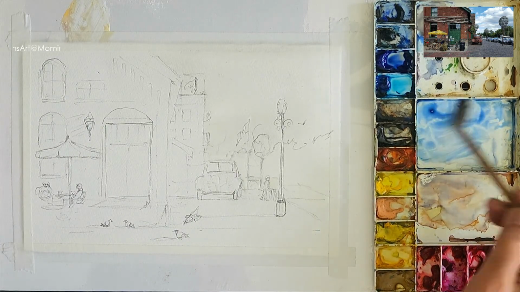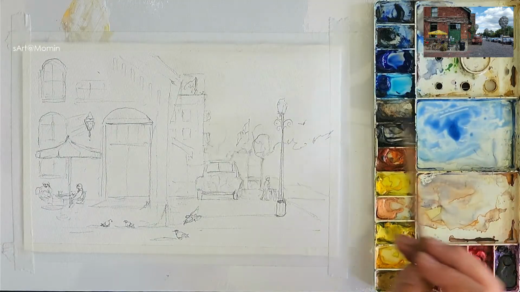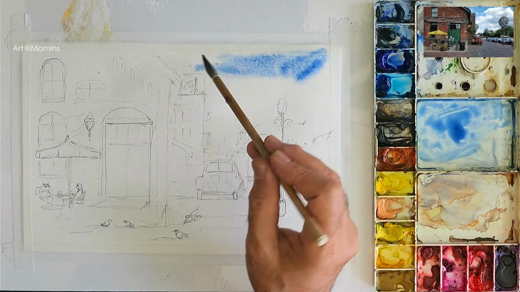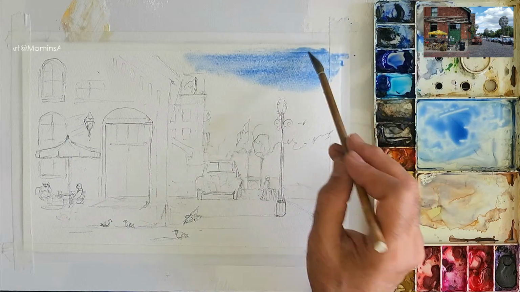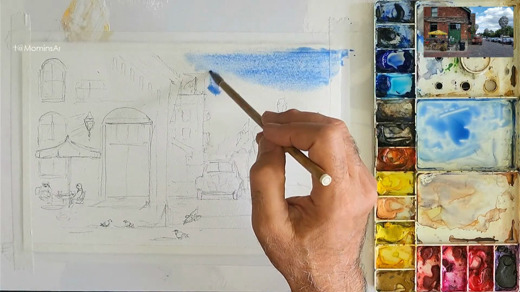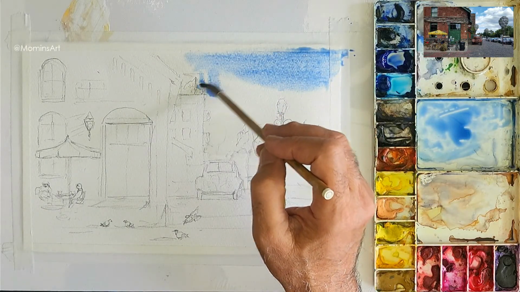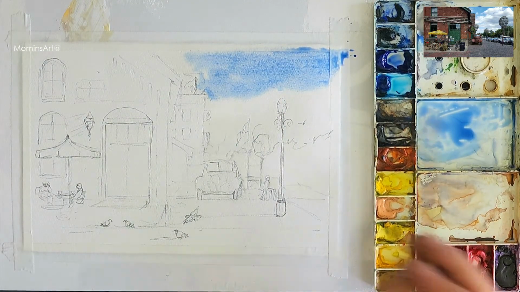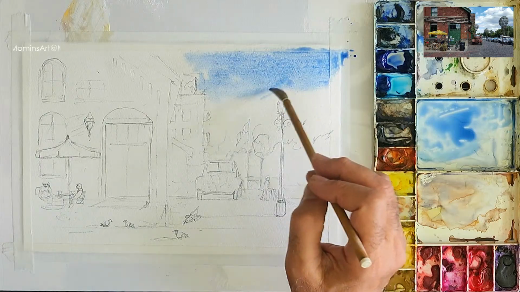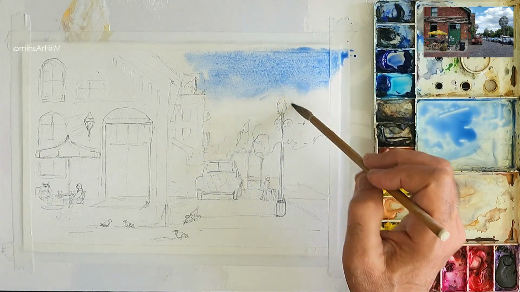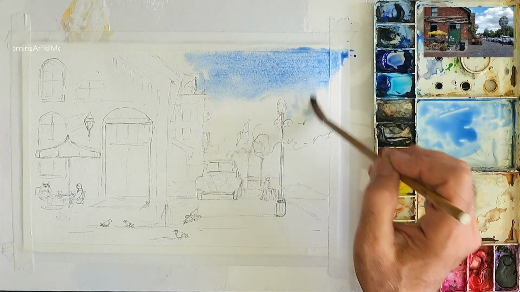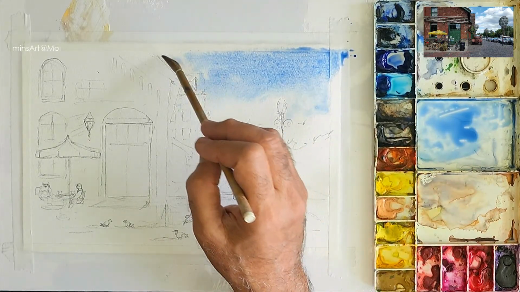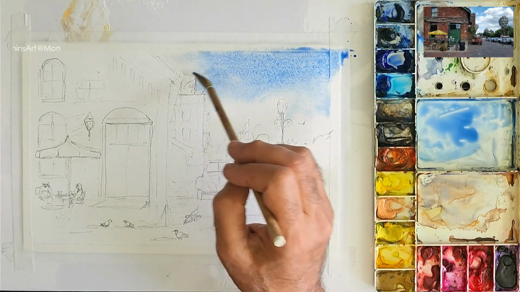If you leave it on a palette, you have to put some water on it before you start painting. Usually, when you have a good paint, it doesn't dry on the palette, but it's fine. It works really well. It has such a beautiful transparency. It's such a nice, beautiful, transparent color.